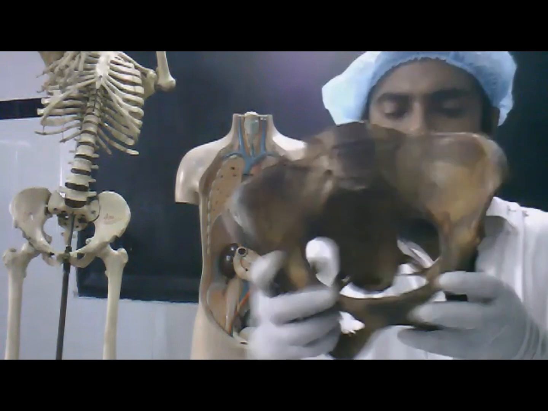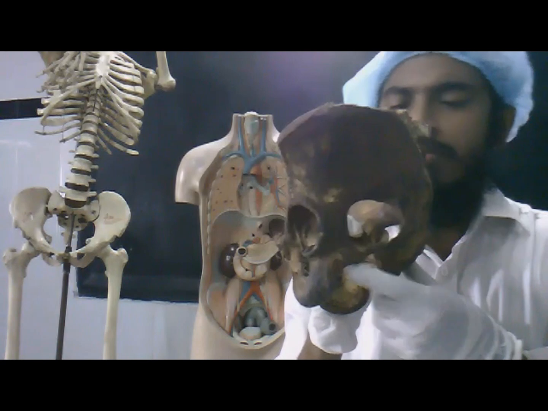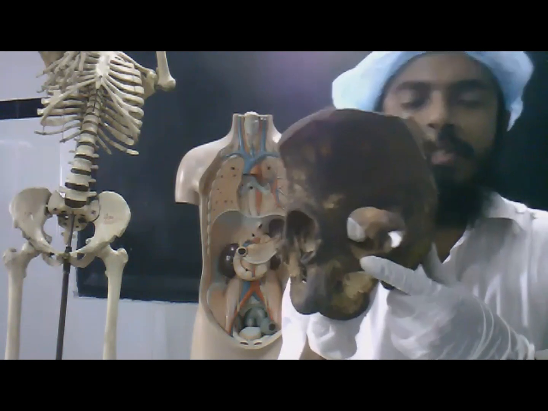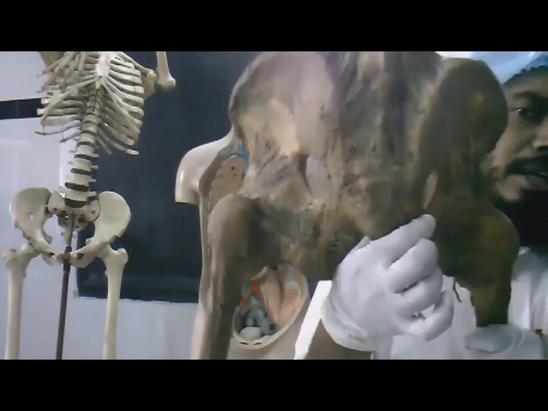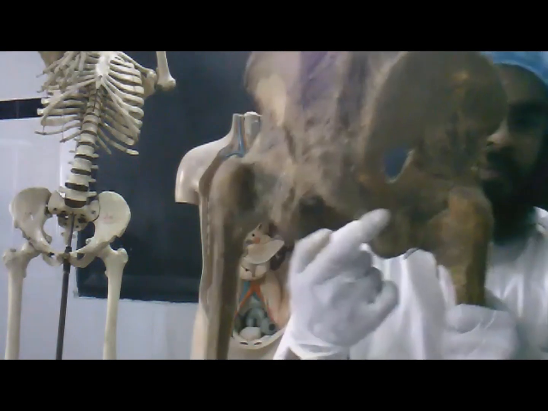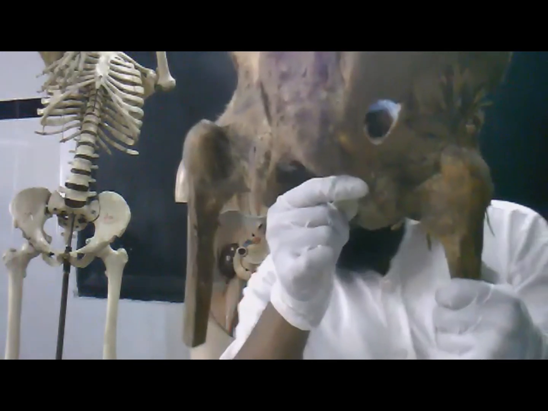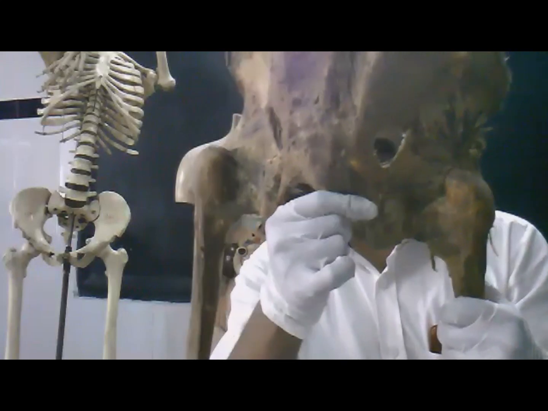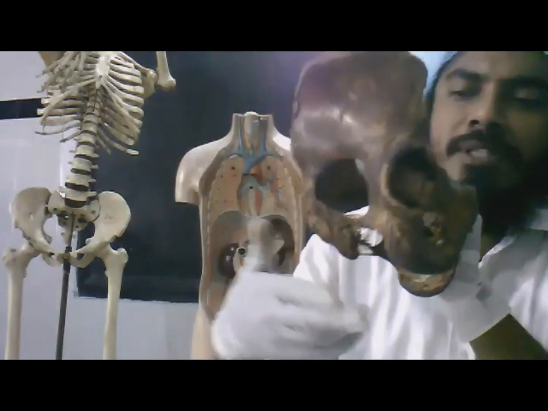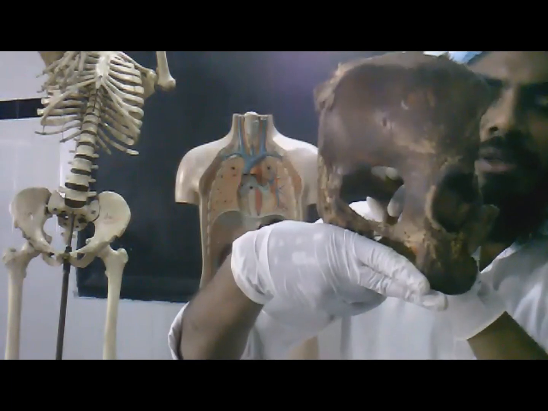And there are 2 major ligaments. One is the sacrospinous ligament, the ligament which comes from the sacrum up to the ischial spine, and another is the sacrotuberous ligament. The ligament comes from the sacrum up to the ischial tuberosity. That ligament will be present here in this manner, the sacrotuberous ligament.